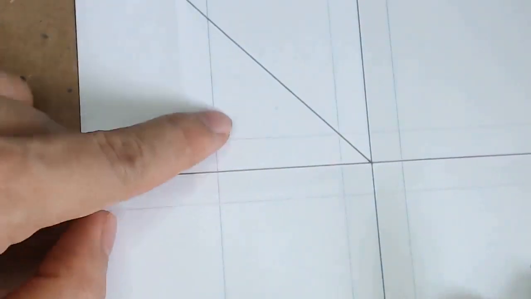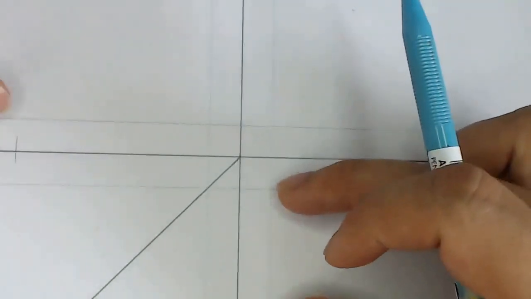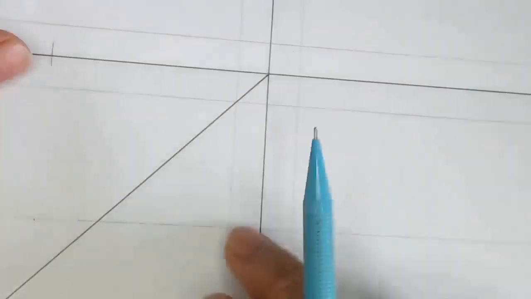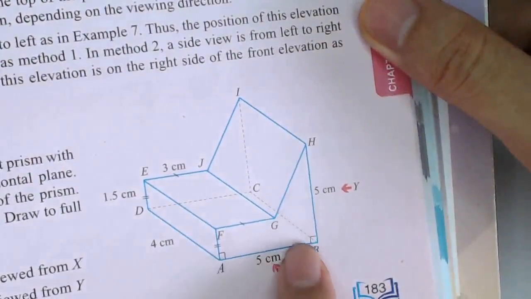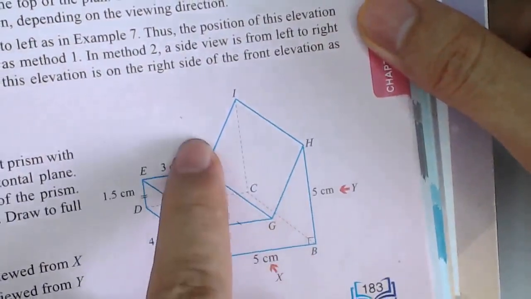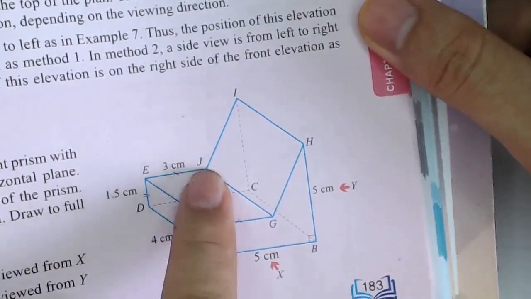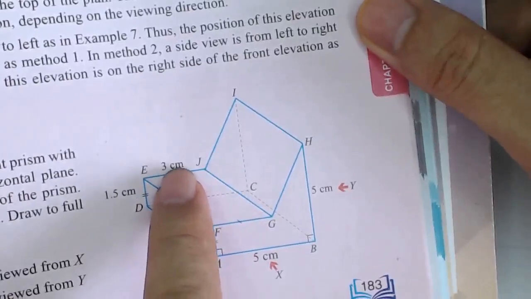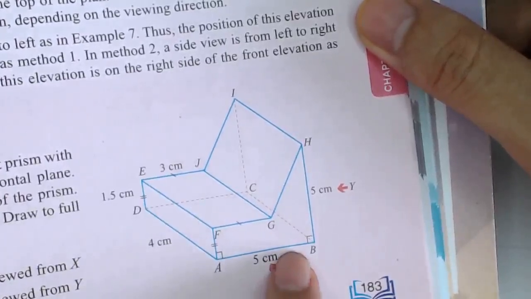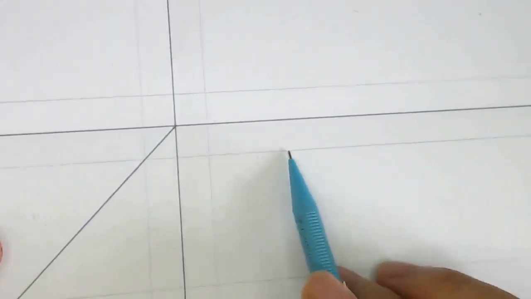Okay, just a light line, which we come to know this is 4 cm. Now to the right, how long it is, we can see 5 centimeters, 5 centimeters. And why not we do this already? We have this mark for J here, 3 centimeters from the left. So we're going to mark 3 and 5 at the same time. 3 and 5. Okay, so here, start from here, 3 and then 5. Okay, you got the idea.